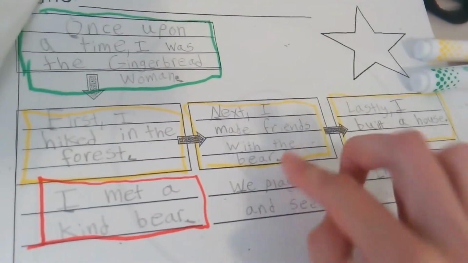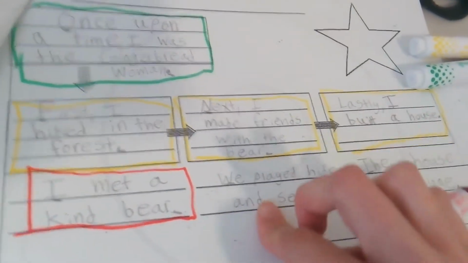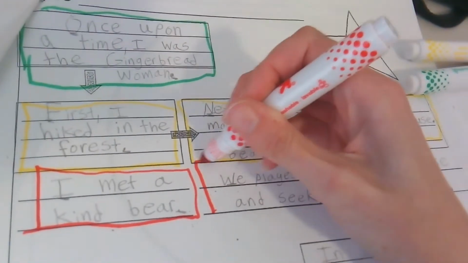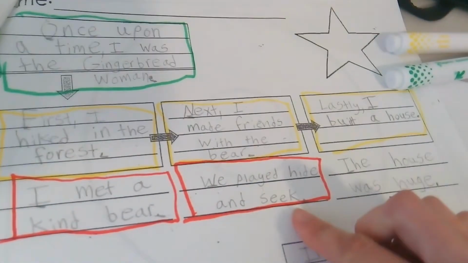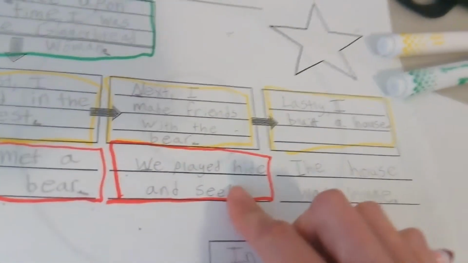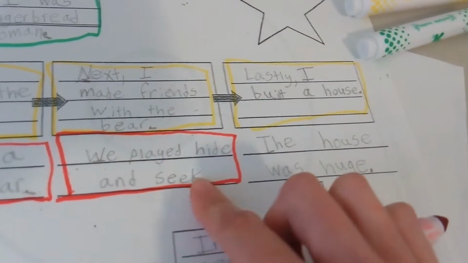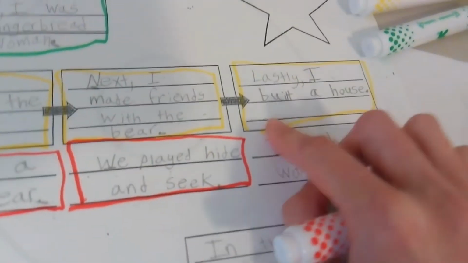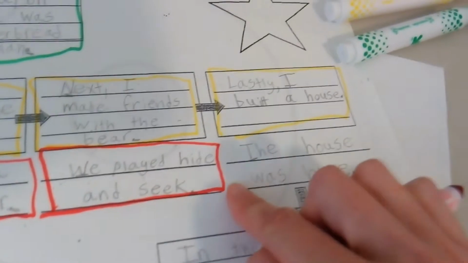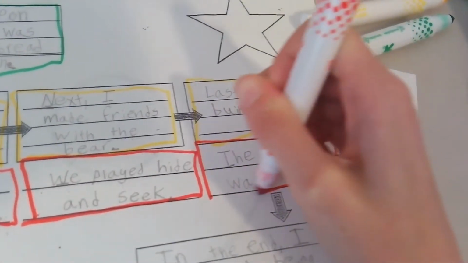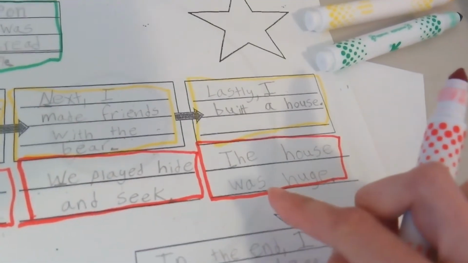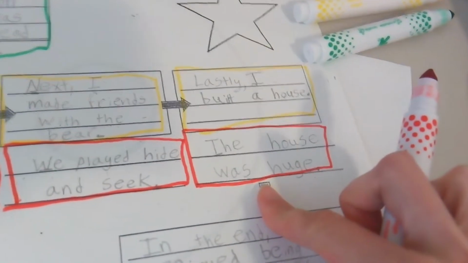Next, I made friends with the bear. We played hide and seek. Matches. So I'm going to take my red, and I'm going to say, the juicy detail matches, and point to my juicy detail. Let's do it together. The juicy detail matches. Lastly, I built a house. The house was huge. That works. So I'm going to take my red. And we're going to say that together. Ready? Juicy detail and matches. One more time. Juicy detail and matches.